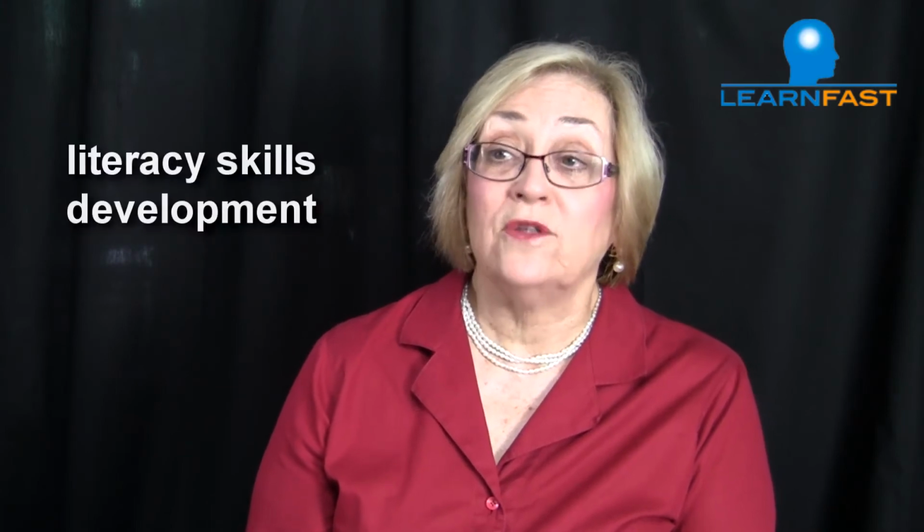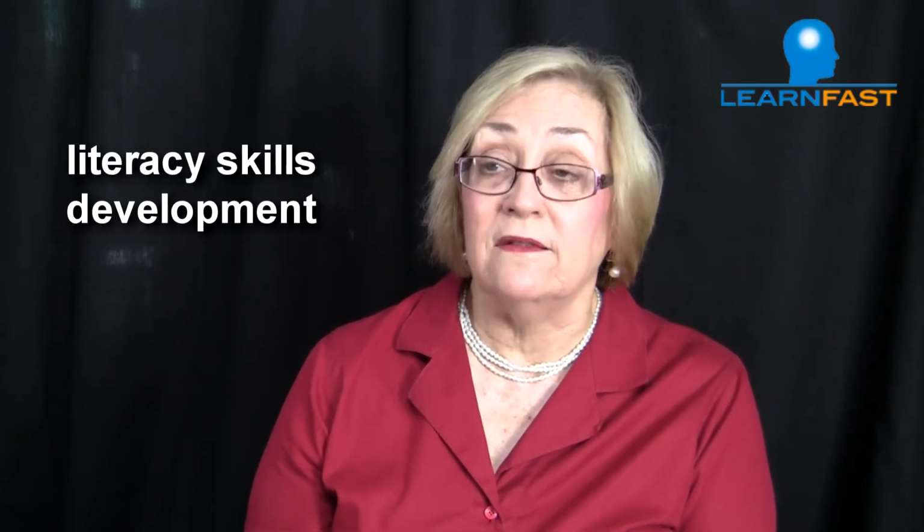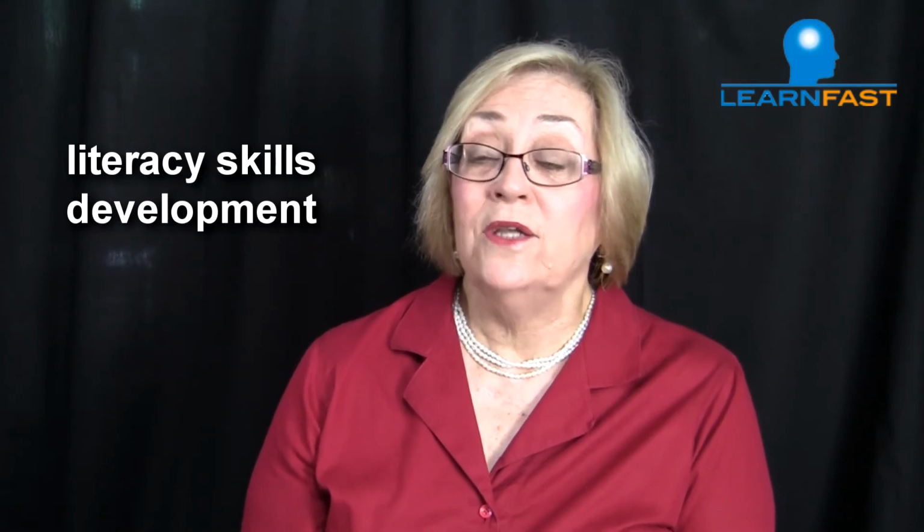Another issue for children with auditory processing is that it can very much impact on their development of their literacy skills. So one of the major difficulties when you're learning to read and spell is to be able to hear sounds in words and distinguish sounds in words. And many children with auditory processing disorder, that's a major difficulty for them, so it impacts on their literacy skill development.